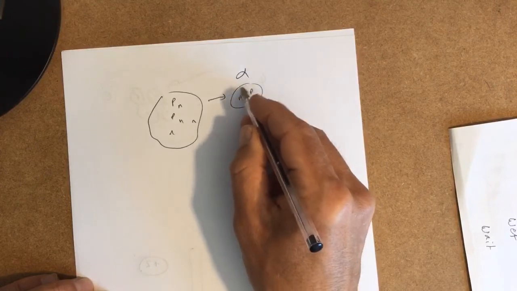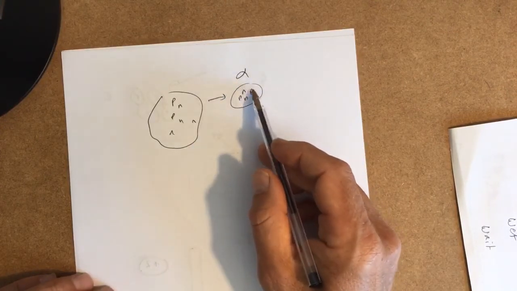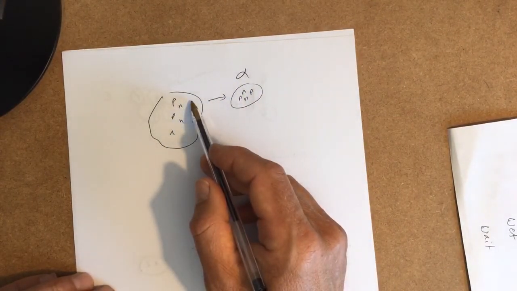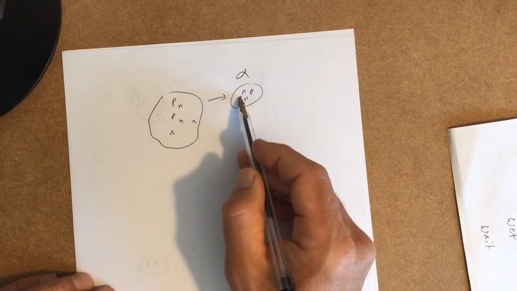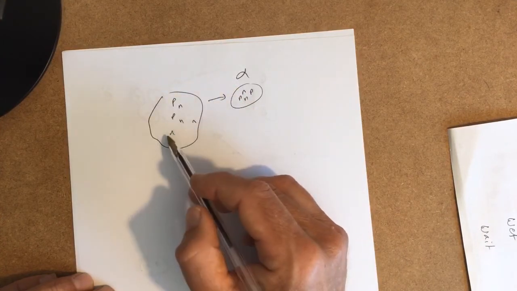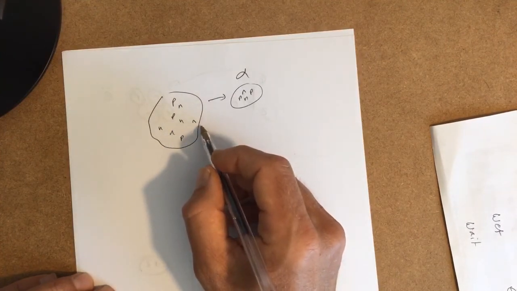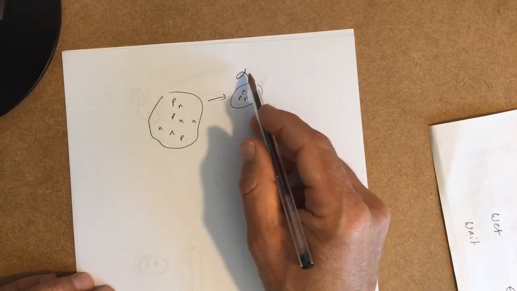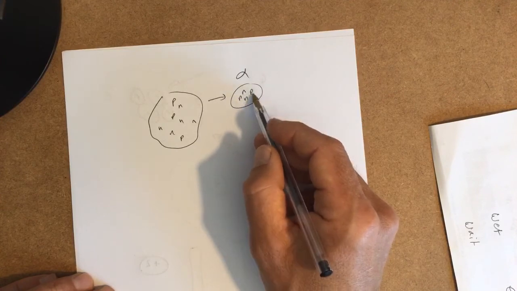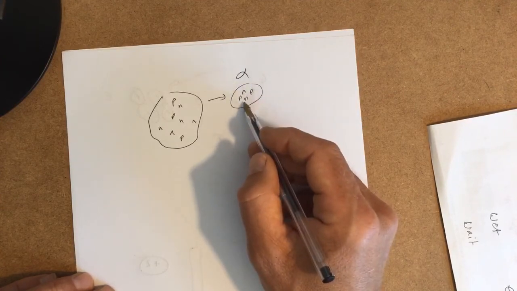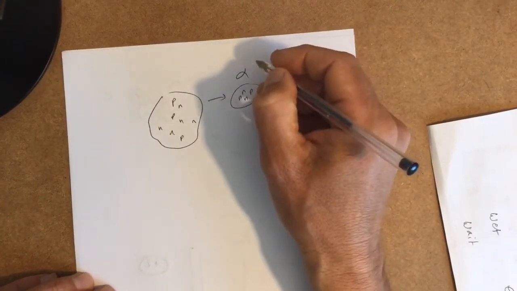So there's a total of 4 less. So the mass number goes down by 4, and 2 of those are protons. So the proton number, or the atomic number as it's often called, goes down by 2. Loses 2 protons and 2 neutrons, so 4 altogether, and 2 of them are protons.